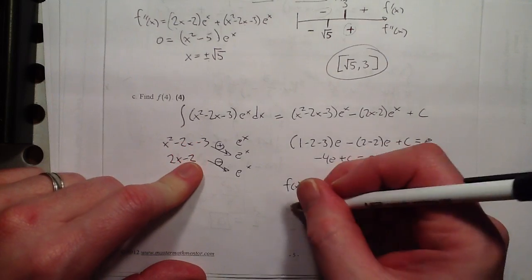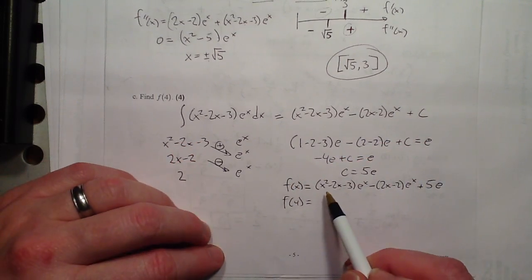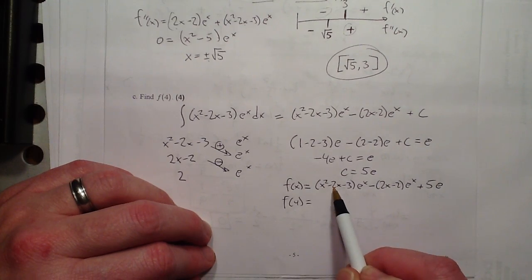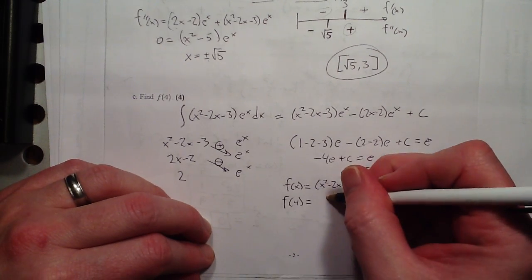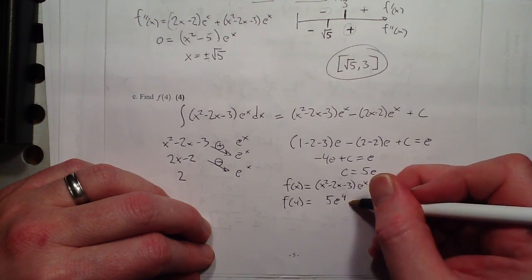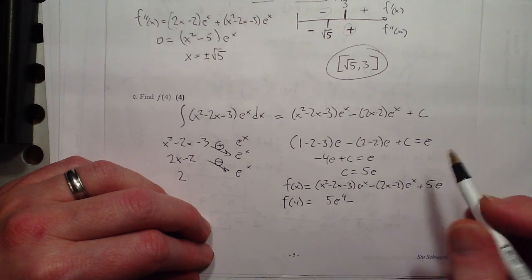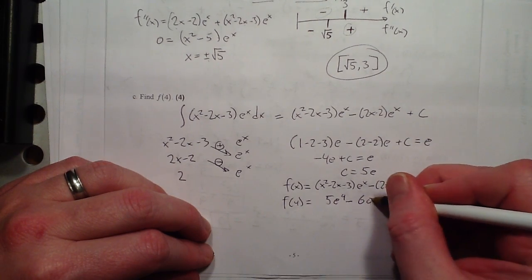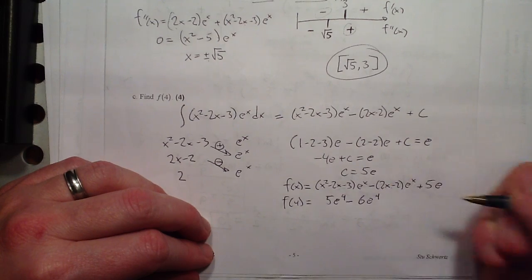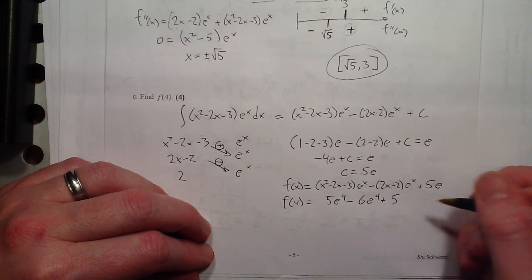And they want us to find f of 4. So plugging 4 in here, that's 16 minus 8 is 8 minus 3 is 5. E to the 4th minus, plugging 4 in here, that gives me 8 minus 2 is 6. E to the 4th plus 5e.